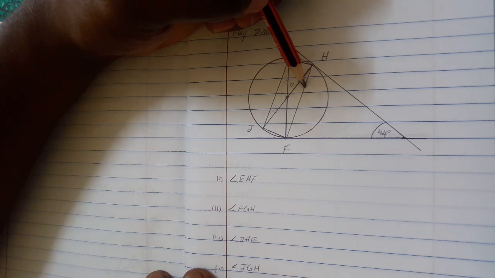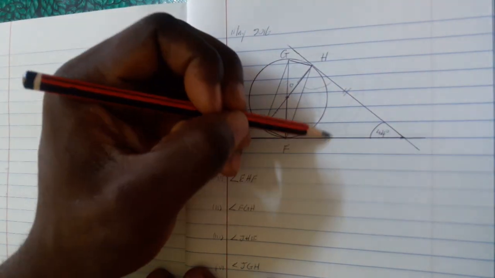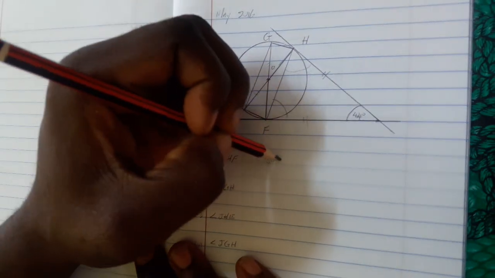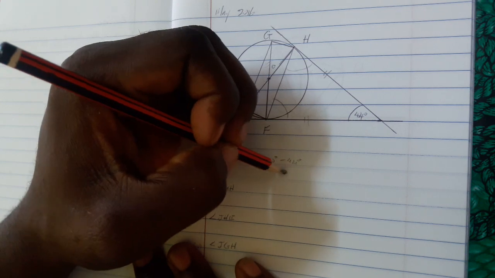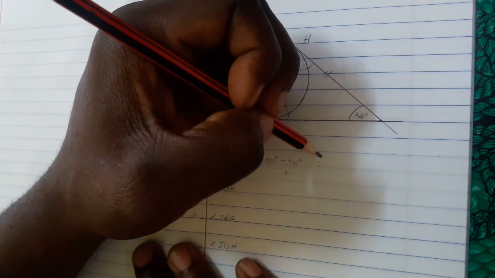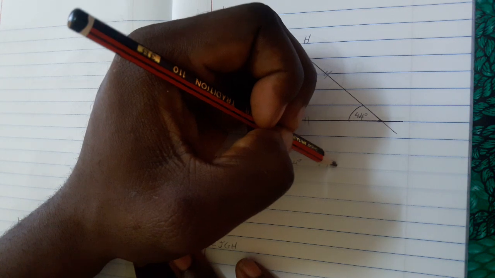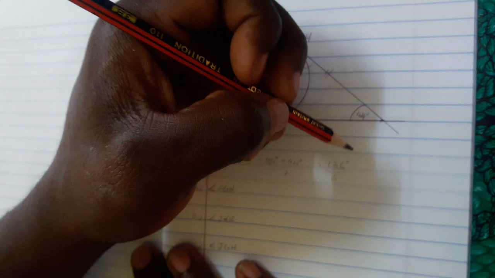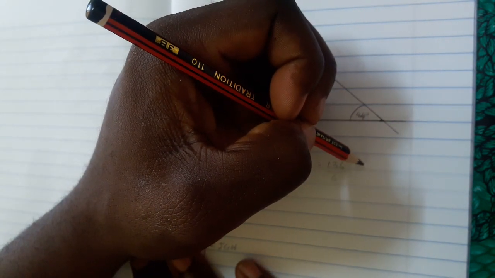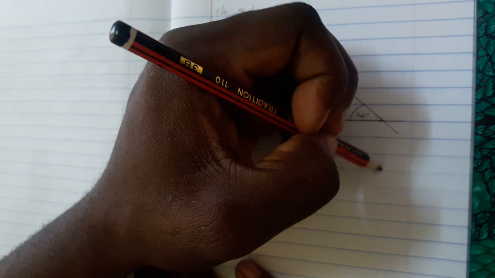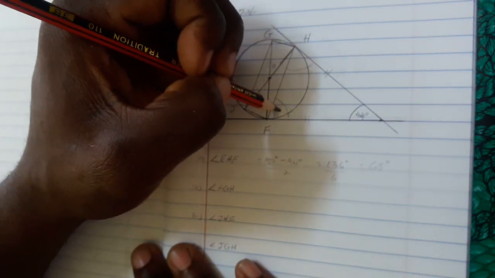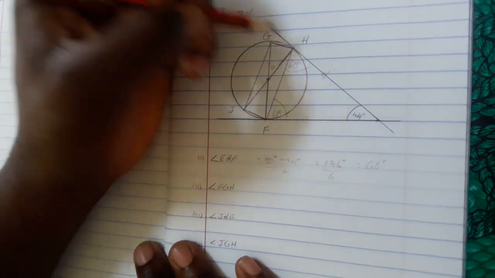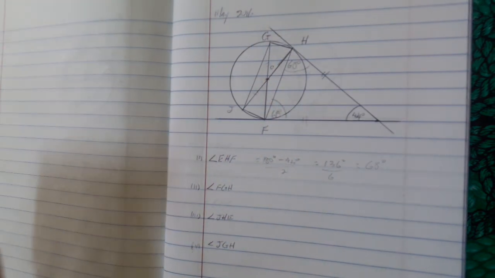If this is 44 up there, this is an isosceles triangle, so the base angle must be 180 minus the 44 degrees, divided by 2. 180 minus 44 is 136 degrees. 136 divided by 2 is 68 degrees. So here is 68 degrees. If there is 68, then up here is 68 degrees because it's the base angle of an isosceles triangle.